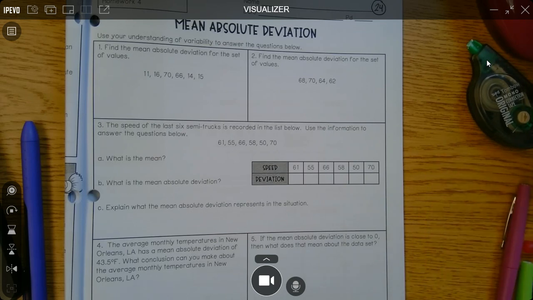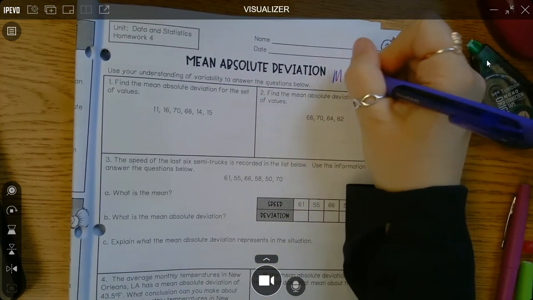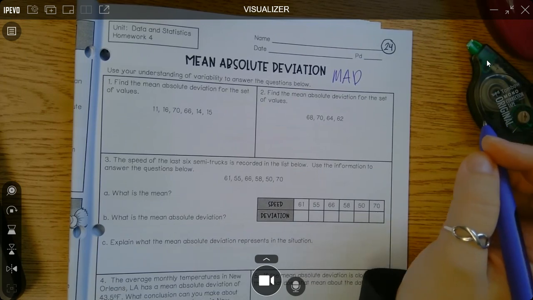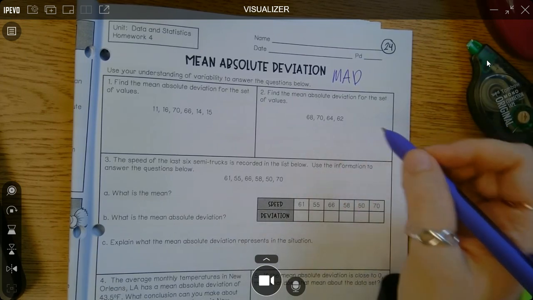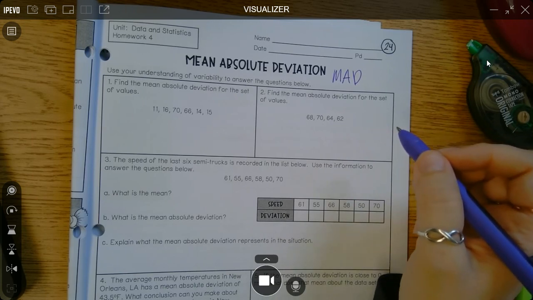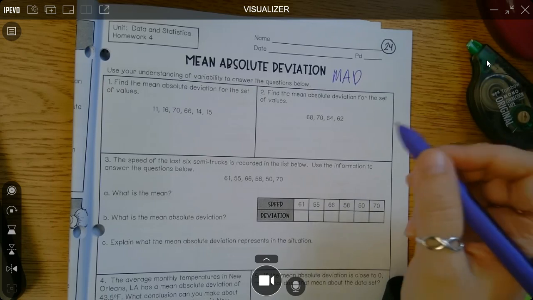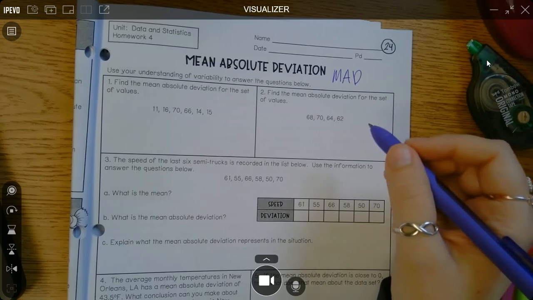Mean absolute deviation, aka MAD, stands for... first off, you have to find the mean value of your data set. So let's go ahead and do that. I'm going to start number 2 with you. Remember, you can always pause, try the video yourself, and then come back and join us and unpause it. Okay, so you paused it, you did it, now you're back with us.